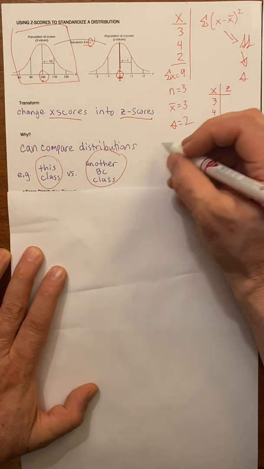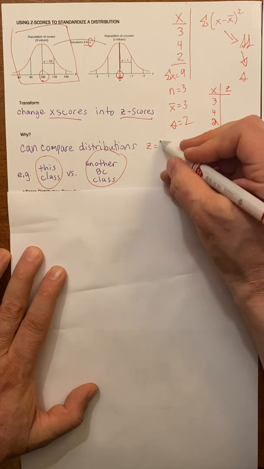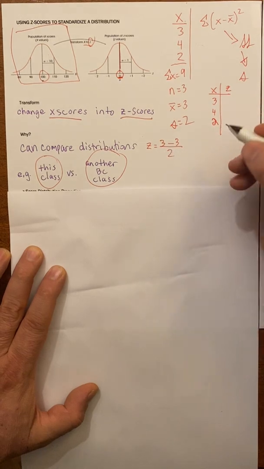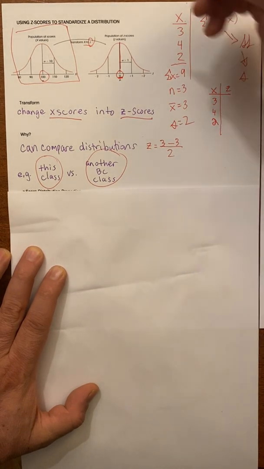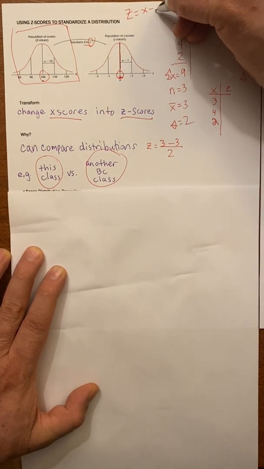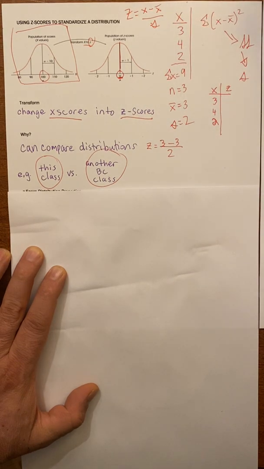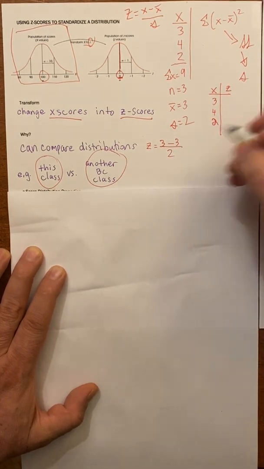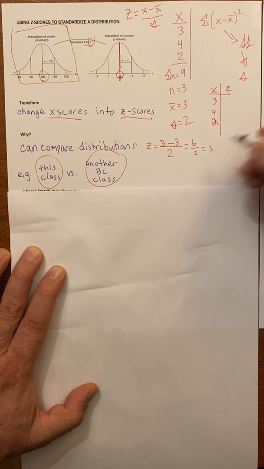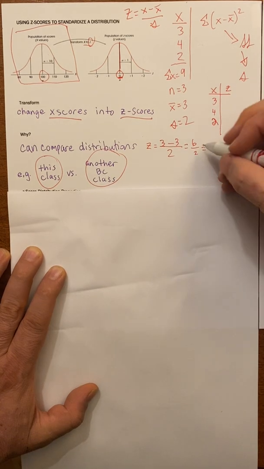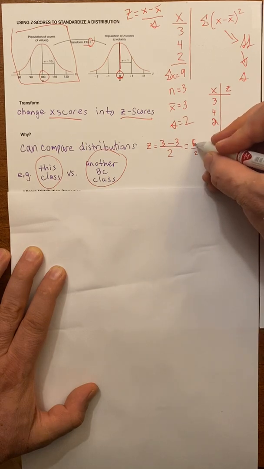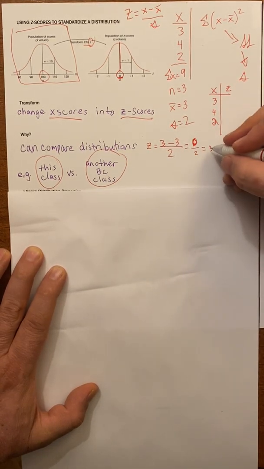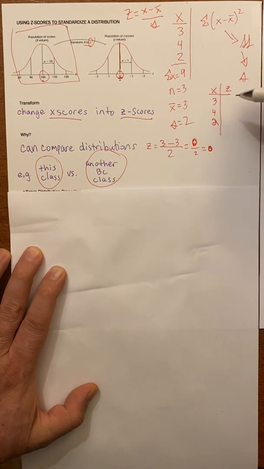Let's say, for that 3, for instance, we'd say z equals 3 minus 3 over 2. Let's do the z equation over again. So z is the score minus the mean divided by the standard deviation, right? So this 3 is that raw score, this 3 is the mean of the group, and that 2 is the standard deviation of the group. That's going to be 3 minus 3, so that's going to be 0 over 2. And 0 divided by 2 is 0. So on this set of data, the z-score that corresponds to an x value of 3 is 0.